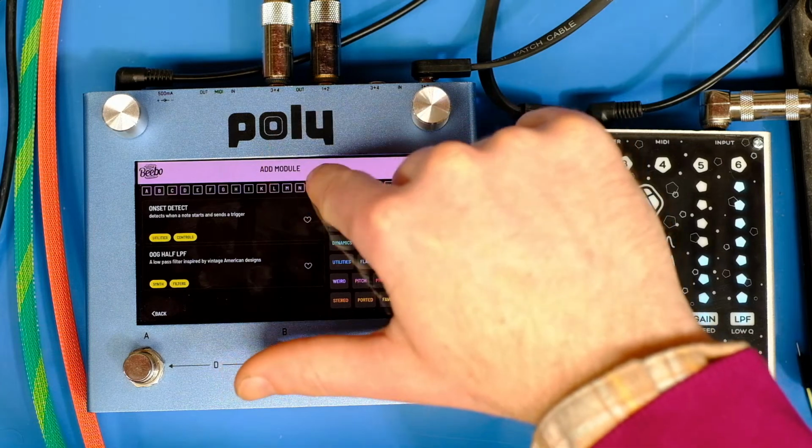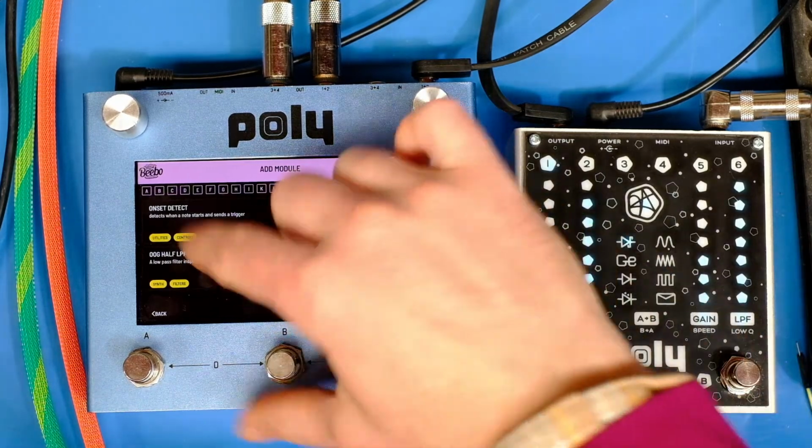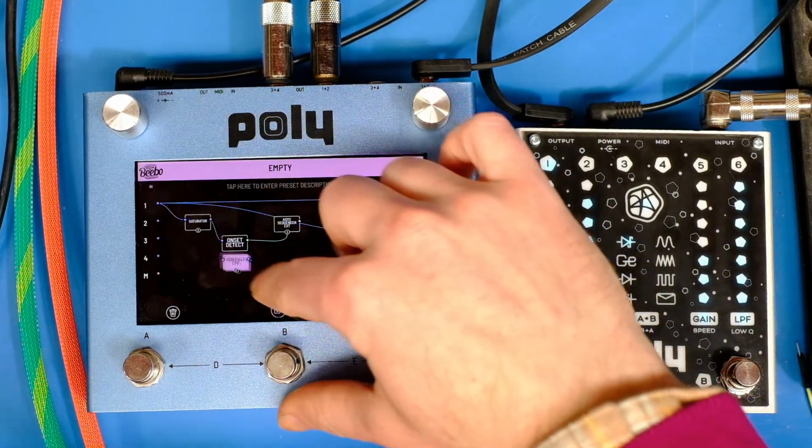LMNO. Okay, last thing in O is the Oog Half LPF, the low pass filter. So this is a low pass filter based on the very famous Moog design.